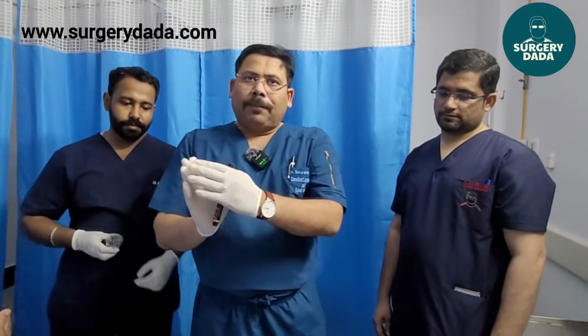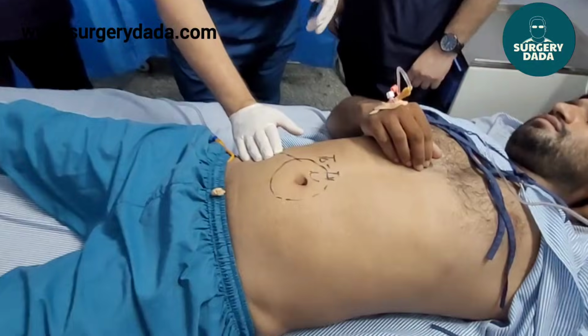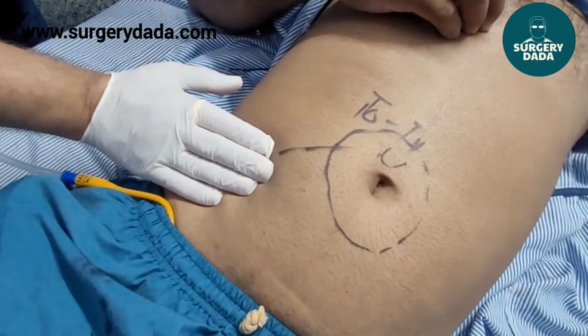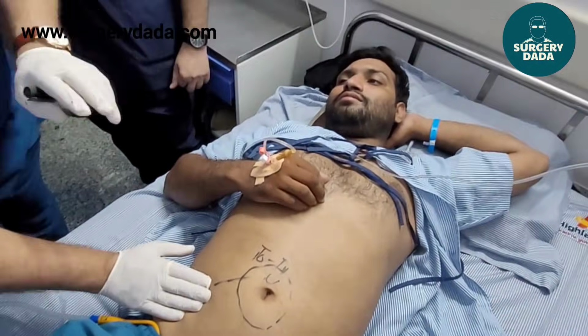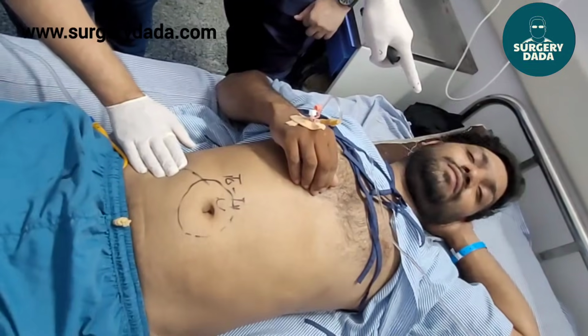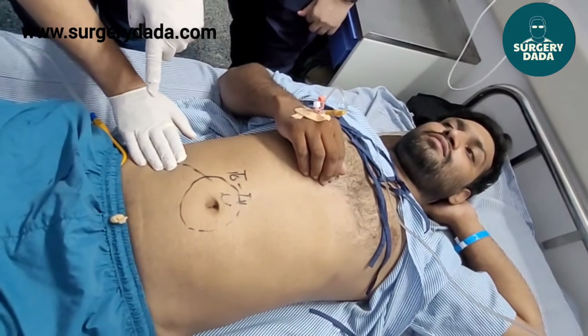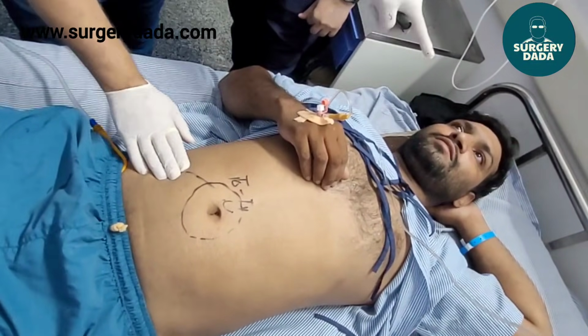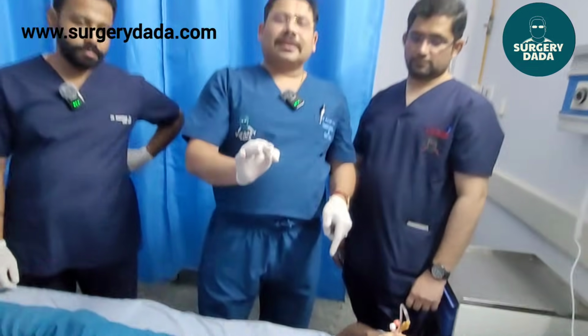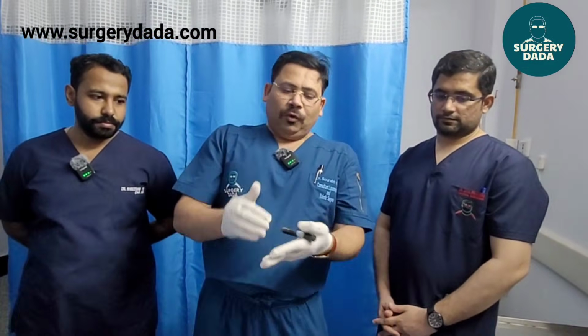To assess it, take the pulp of the finger and press it, and just record the expression of the patient. Can you see the tenderness? This is classical McBurney's tenderness. If you insinuate your fingers, even a normal patient will have pain without appendicitis, so it's very important to demonstrate this sign correctly.